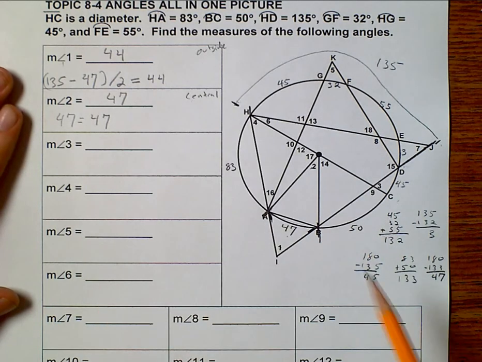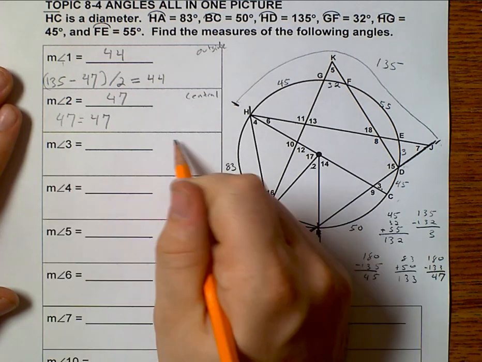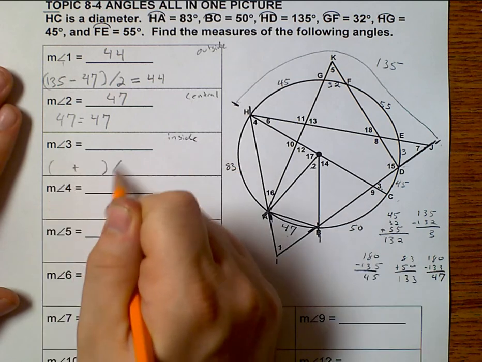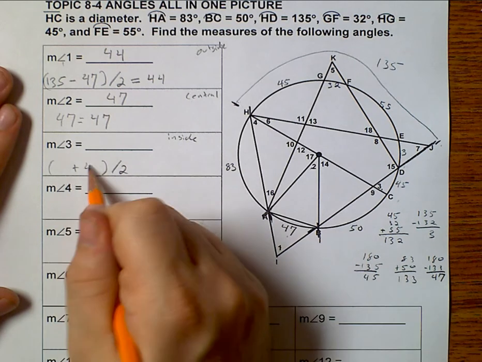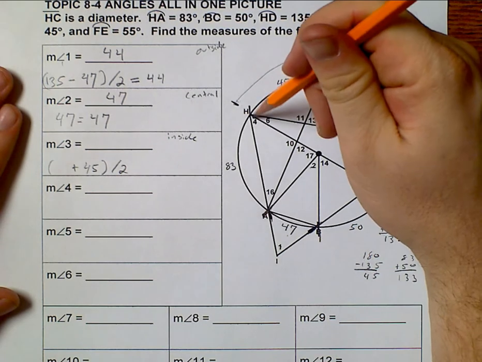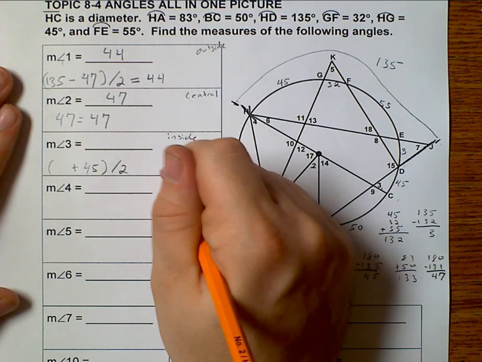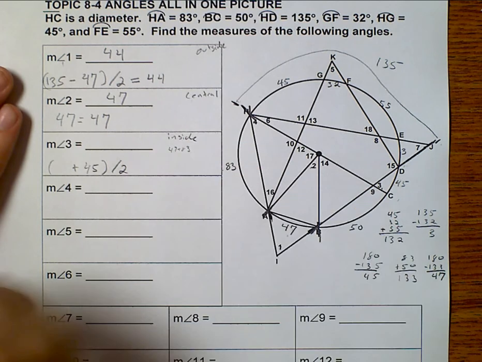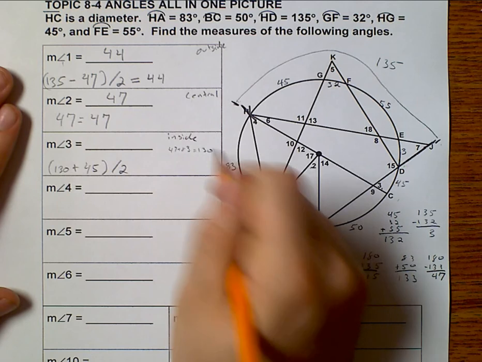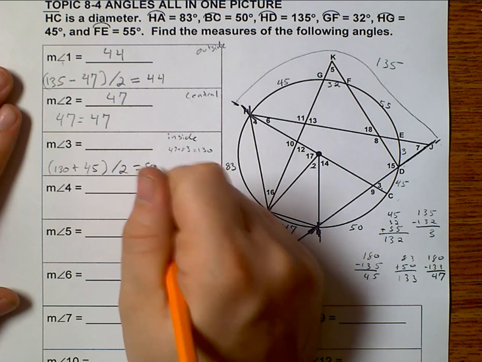Now for angle 3, that would be this one. It's an inside angle, so I need to add. It's inside, so that means I'm going to add my two angles and divide by 2. Well, one of those is 45. And the other one goes from here to here. Well, that's the 47 plus the 83, which gives us 130. And when I do 130 plus 45 divided by 2, I get 87.5.